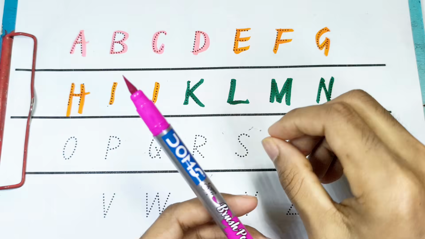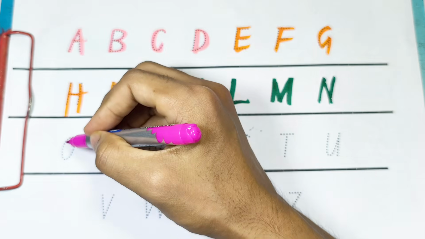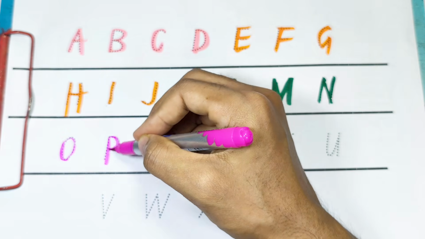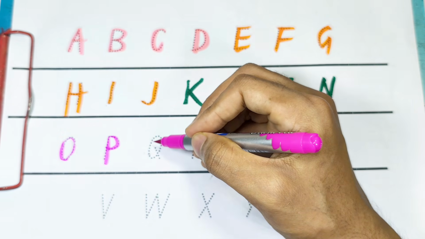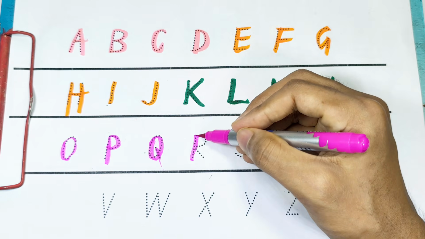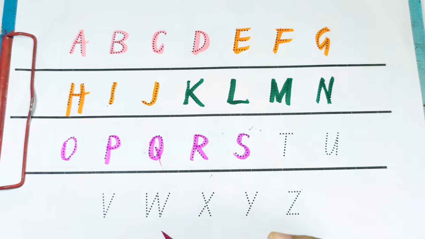And now we're using the color of dark pink and writing the alphabet of O. Stay with us. O for octopus. P for penguin. The next one is Q for queen. R for rose, R for rice. The next one is S for snake.